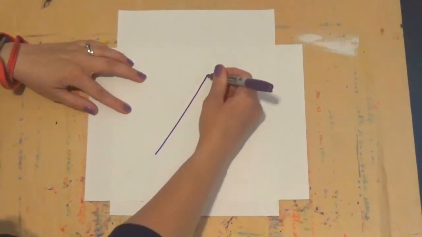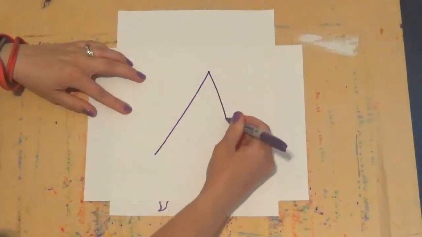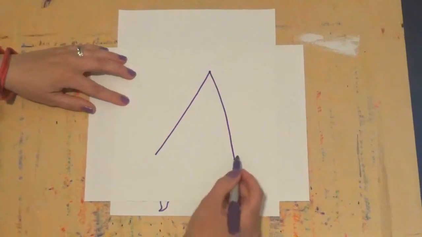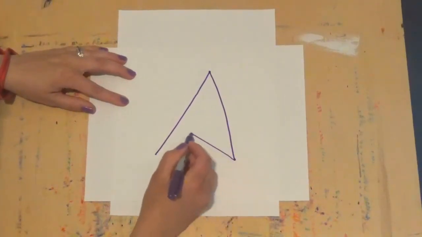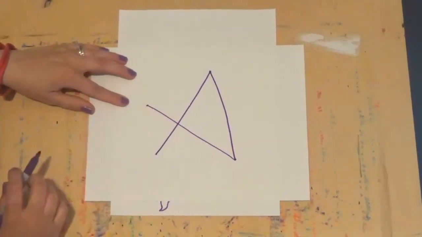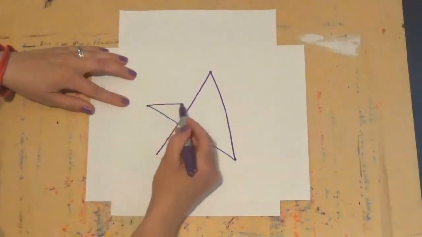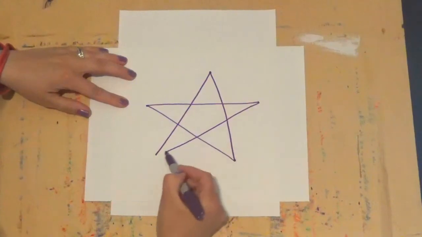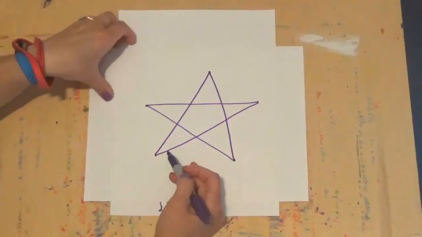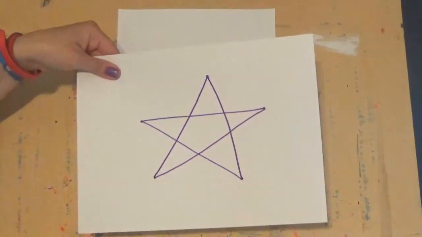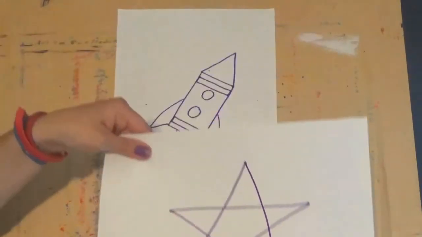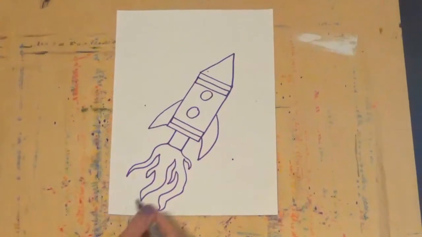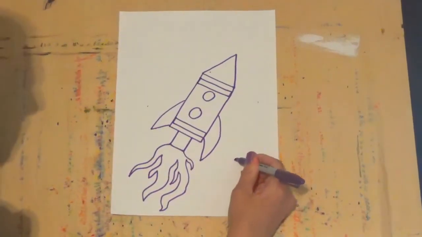We're going to make a tent or an upside down V. And then from that right bottom corner, we're going to cross it over. Straight across. And back down. So there are 5 lines total that make a star. So if you need to watch that again and practice a couple of times, just rewind and do that.